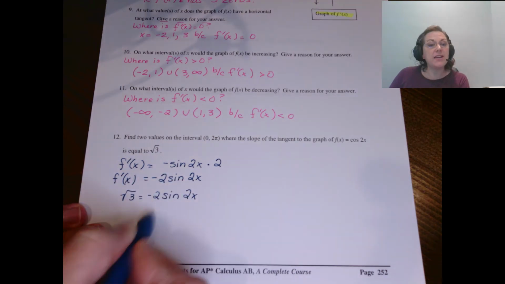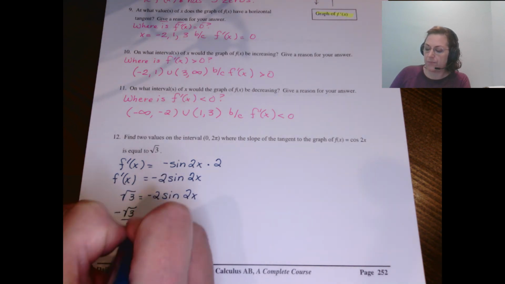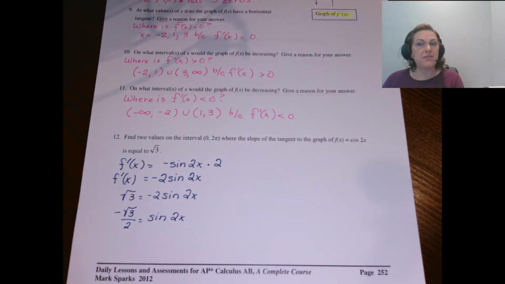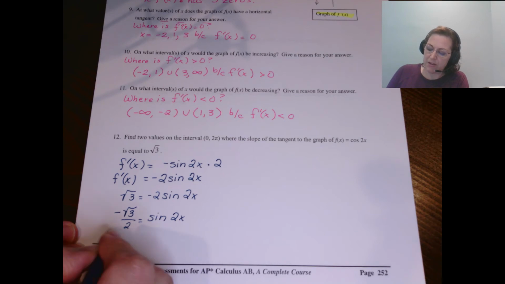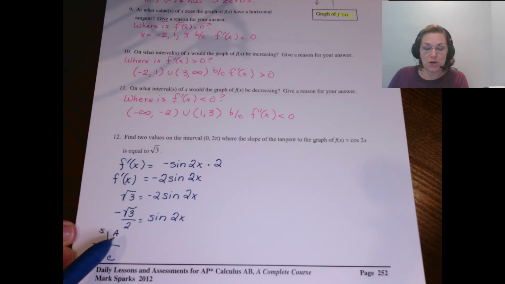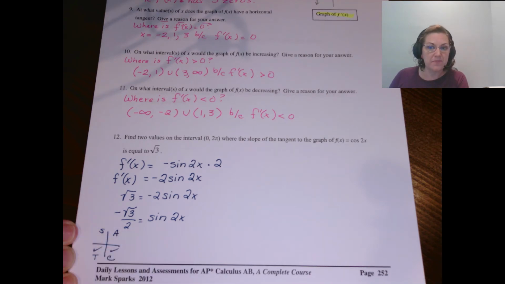Well, let's go ahead and divide both sides by -2. And now we have to think about, where is sine negative? So maybe you learned "all students take calculus" to help you remember where the trig functions are positive. All are positive in quadrant 1. Sine is positive in quadrant 2. That means we're working in quadrant 3 and 4.